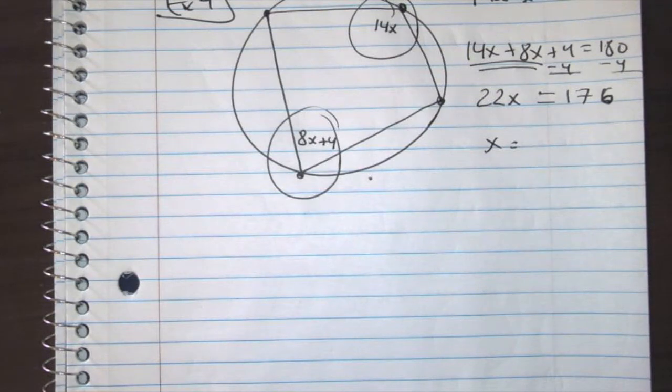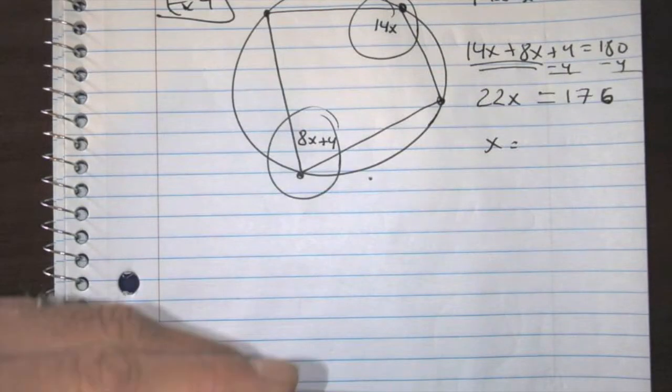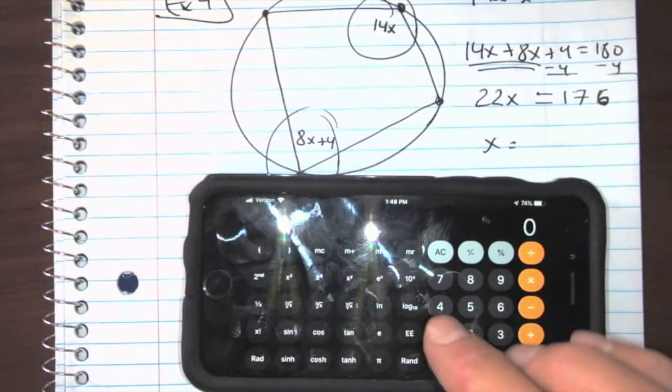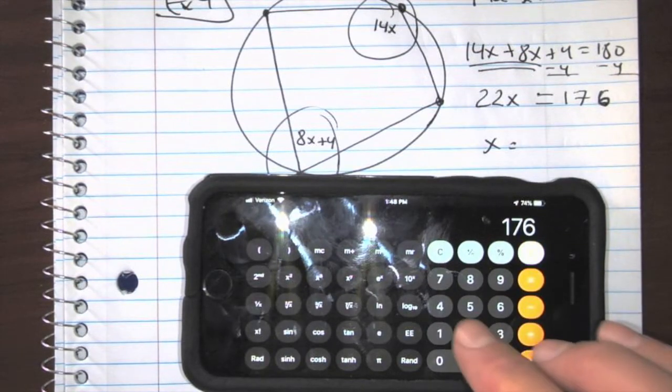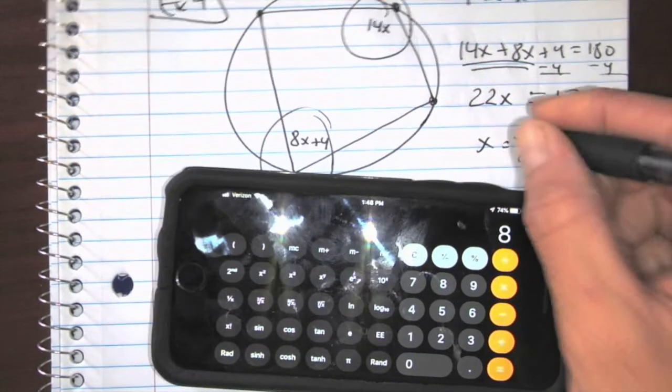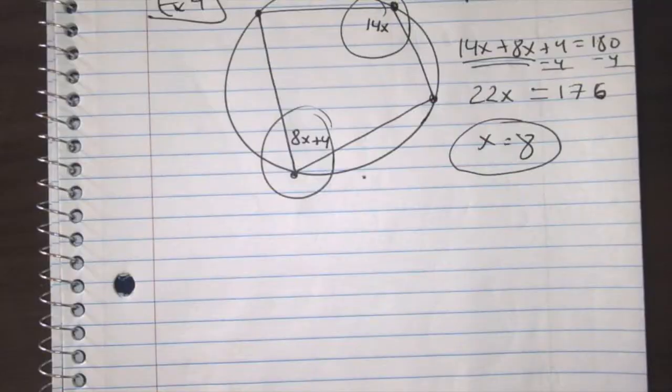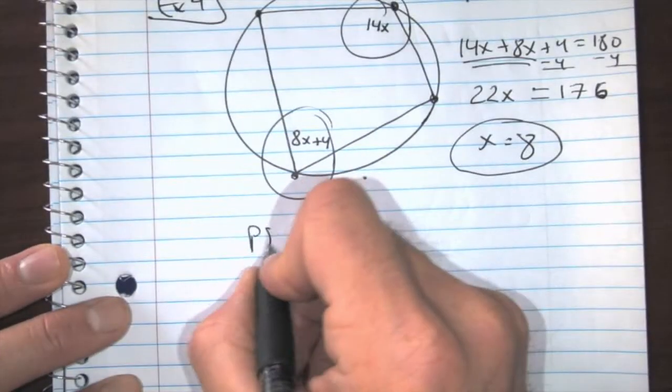I am getting my phone calculator going, because if you remember, I left my graphing calculator at school. So frustrating. 176 divided by 22. Got it! X equals 8. Alright, done with the notes.